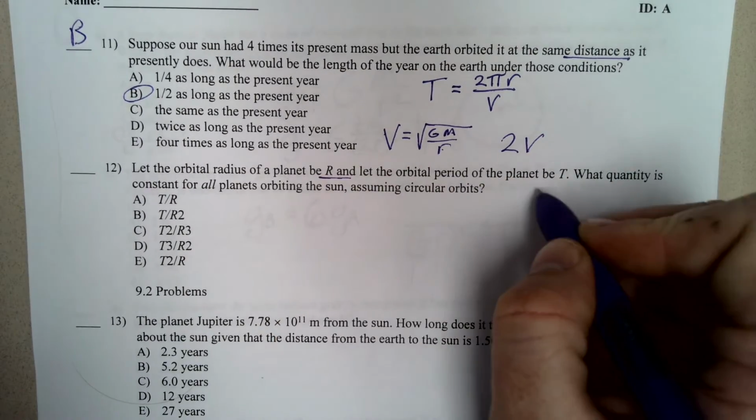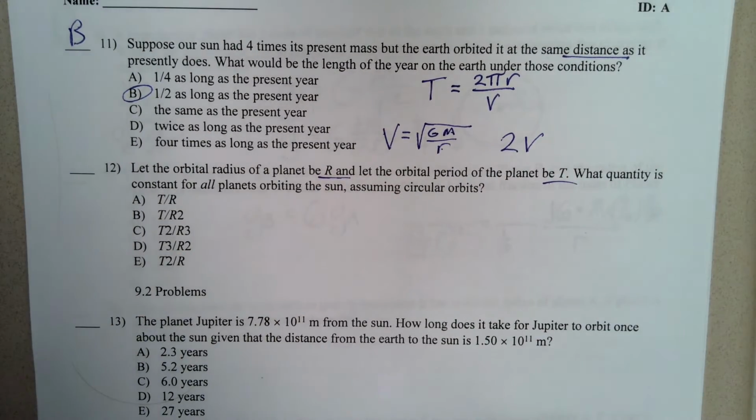So our orbital period, we have the equations kind of set up already. What is constant for all planets orbiting the sun?